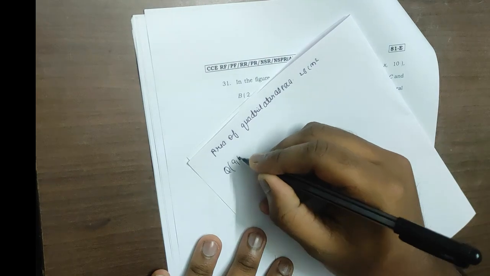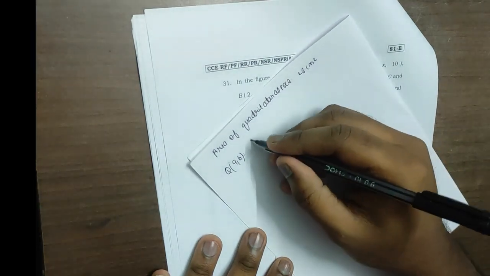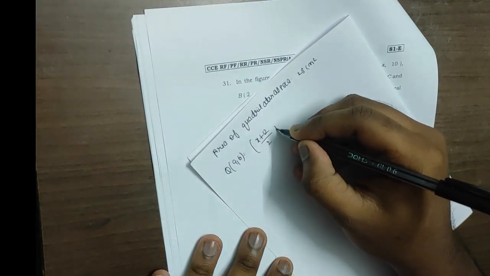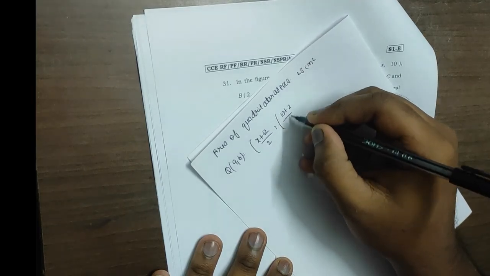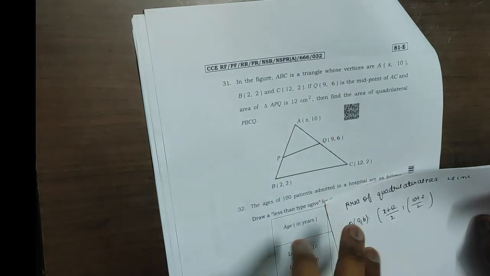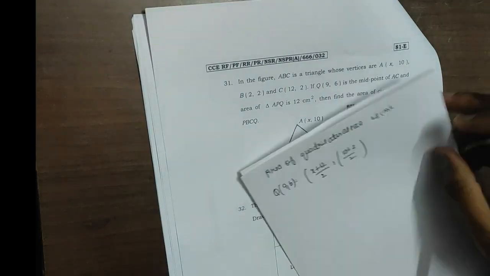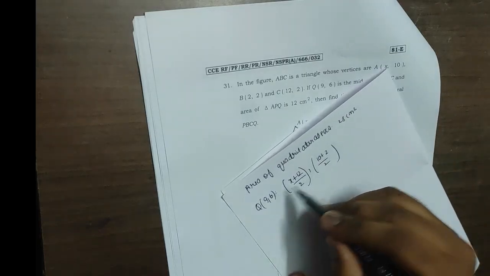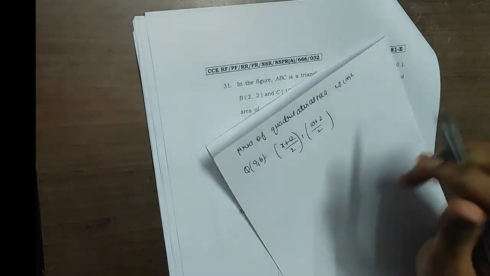We will consider Q(9, 6) equal to ((x + 12)/2, (10 + 2)/2). We know the midpoint formula is (x1 + x2)/2 and (y1 + y2)/2. We applied the same formula. We know the midpoint values, that is 9, 6. We will just compare the equation and find the value of x.